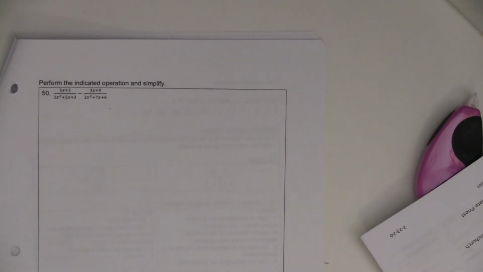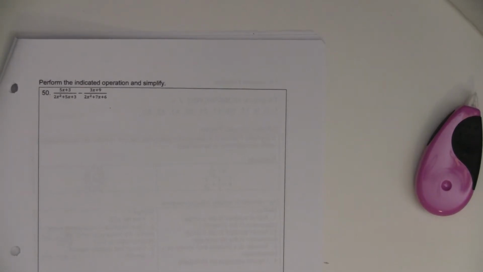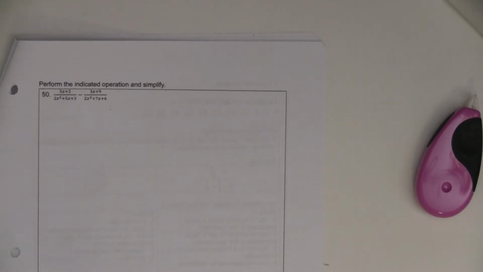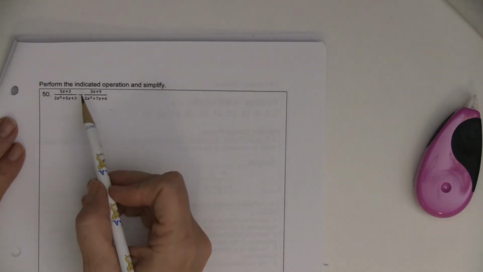Okay, my friends, this is part 2. I have just a little bit to go on 7.3, right? So this one here looks like it doesn't have a common denominator, right? It's asking us to subtract.